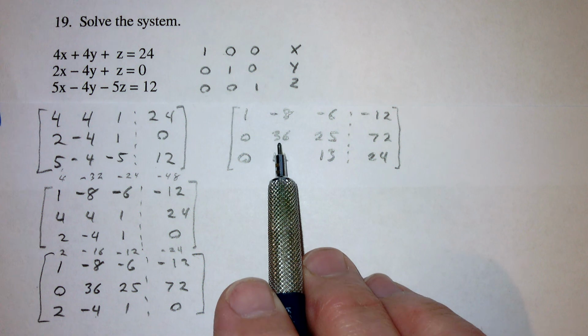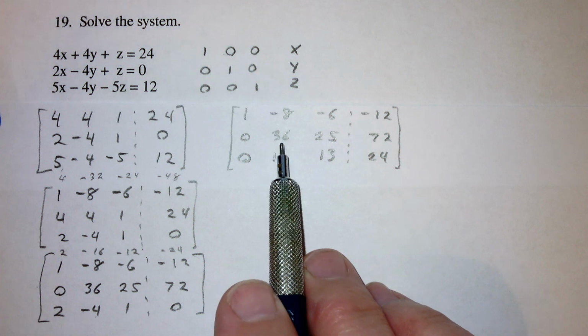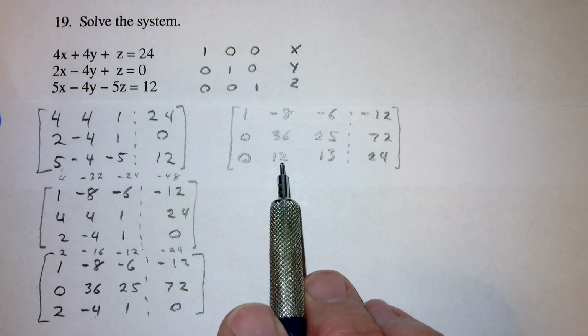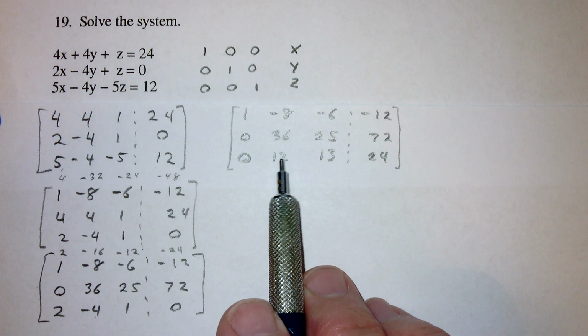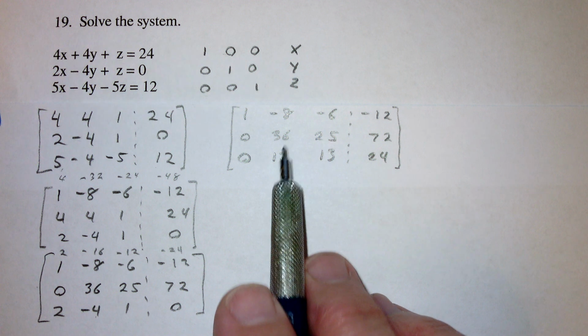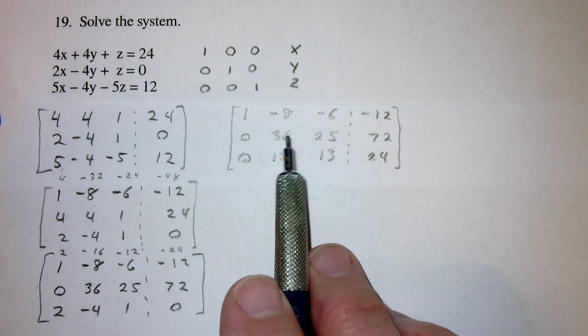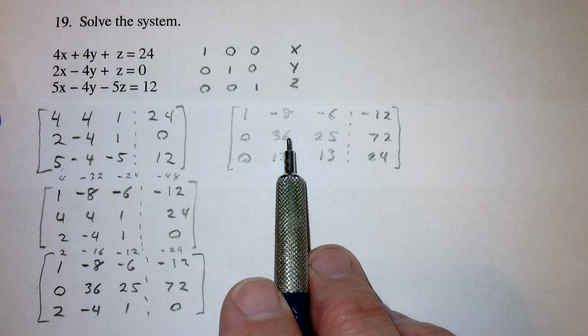Of course, we're going to want to move this row down to the last row by subtracting 3 12s. 3 12s, 36 minus 3 of the 12s would make that 0. I'm game. Let's see what happens.